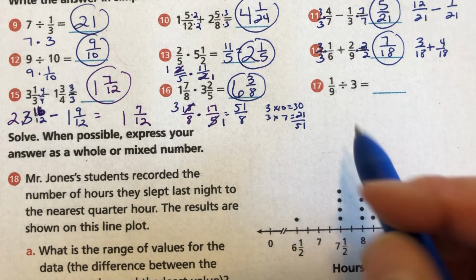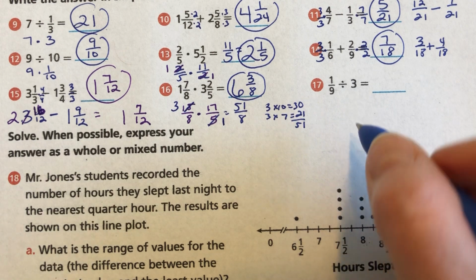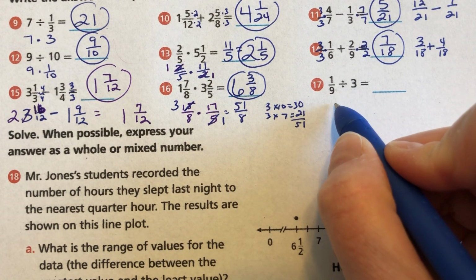All right, the last one of these, I have 1/9 divided by 3, and we know that we can use our inverse to help us, inverse operations.